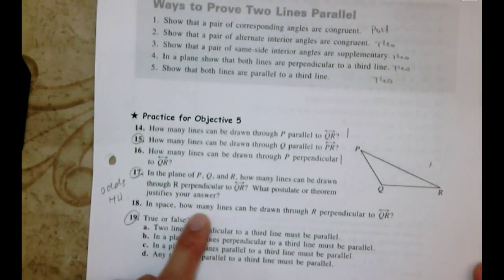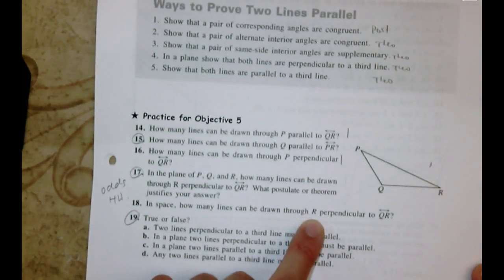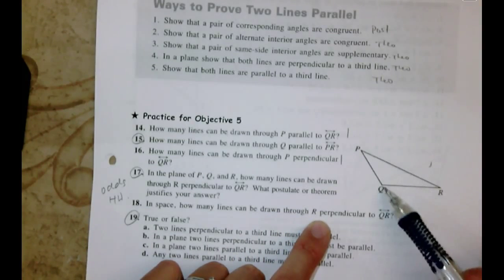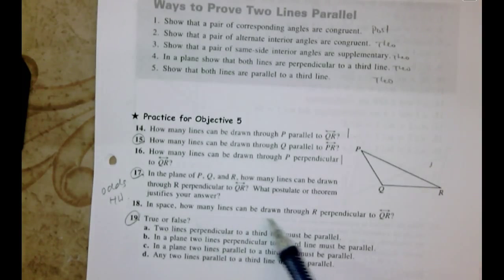18. In space, how many lines can be drawn through R perpendicular to QR? In space, so not in the plane, but in space. How many lines can be drawn through R perpendicular to QR?